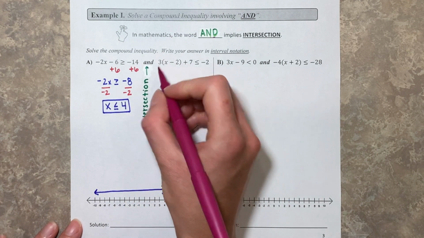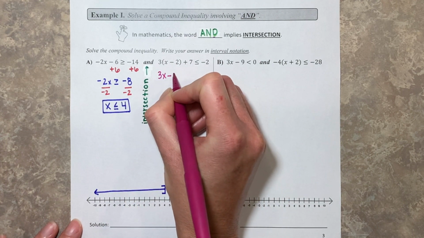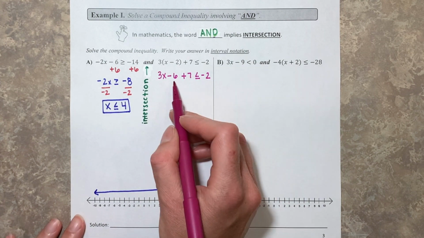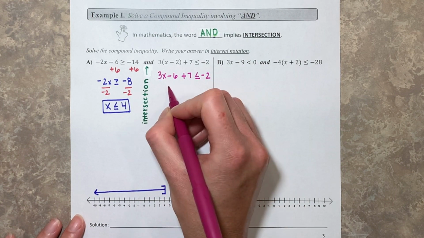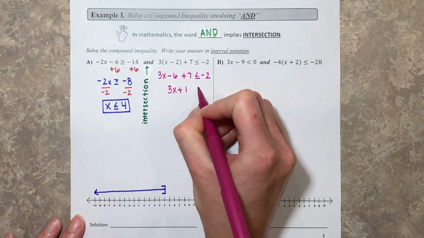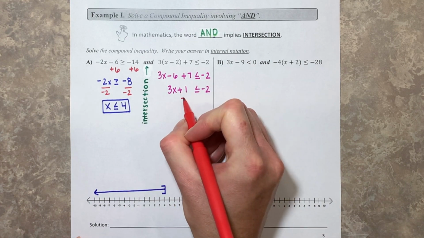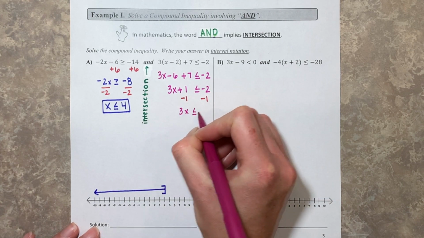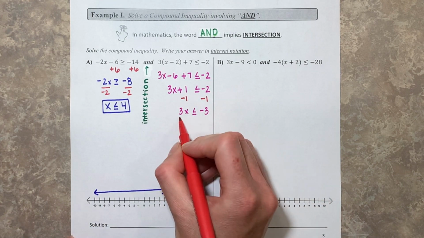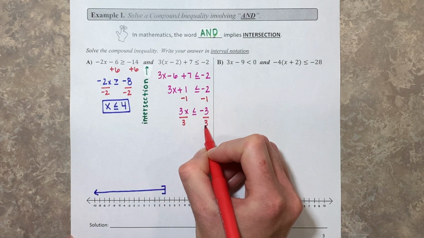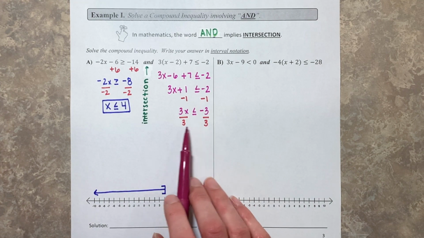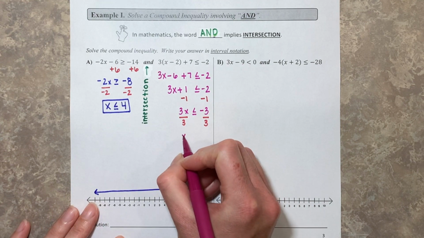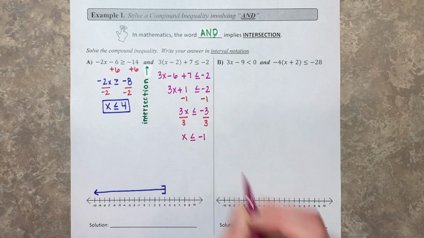If we distribute the 3, that will leave us with 3x minus 6 plus 7 is less than or equal to negative 2. We'll combine these like terms to give us 3x plus 1. Then let's subtract 1 from both sides. That will leave us with 3x is less than or equal to negative 3, and then we can divide both sides by 3. We're not dividing by a negative number here, so we do not need to flip the inequality, so we'll just be left with x is less than or equal to negative 1.